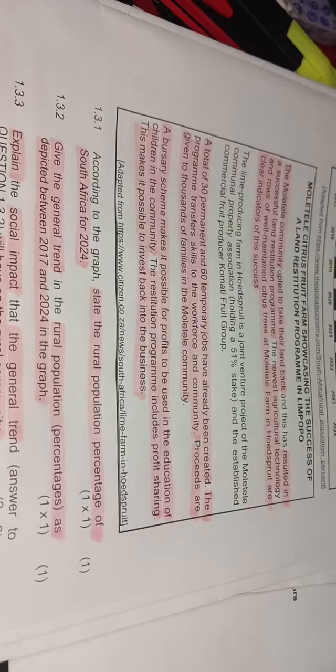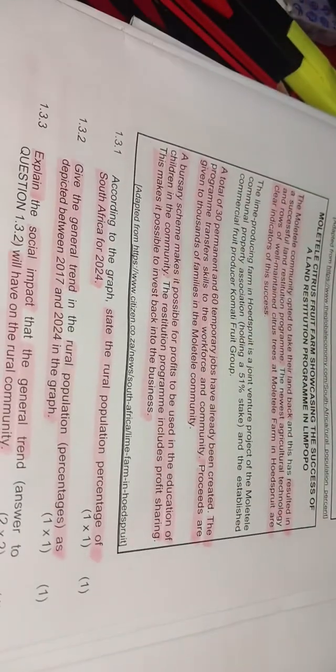So if you look at this extract, in as much as it's showing the trend that is taking place, it is also acknowledging the benefits coming out of land restitution, which is bringing back the land to its rightful owners. That's your land restitution. So this extract is trying to show you the benefits of land restitution.